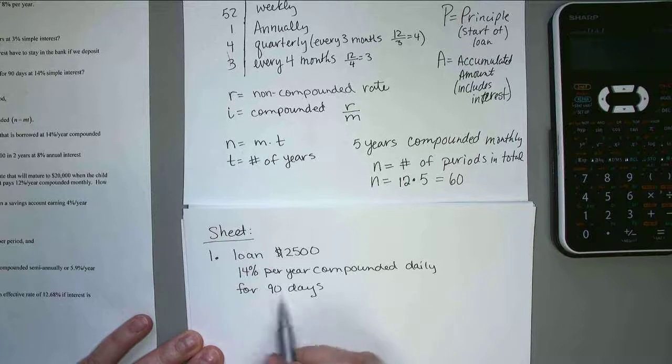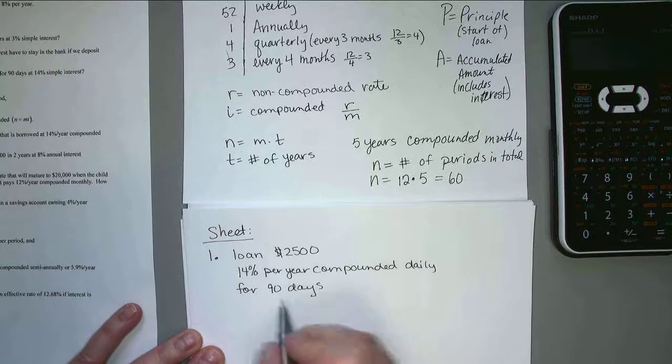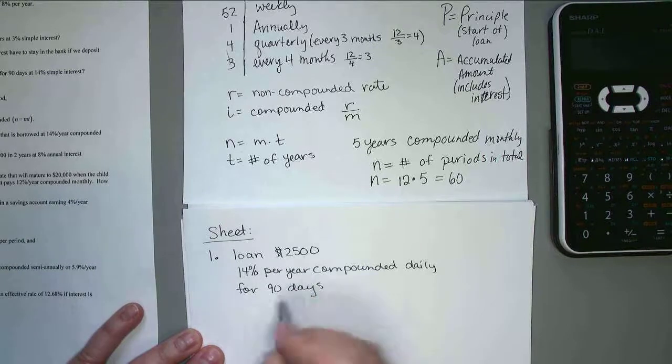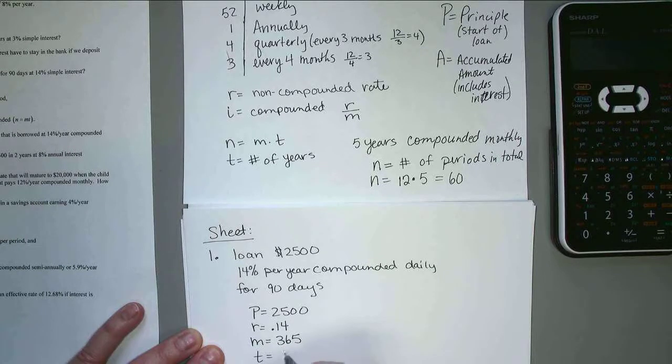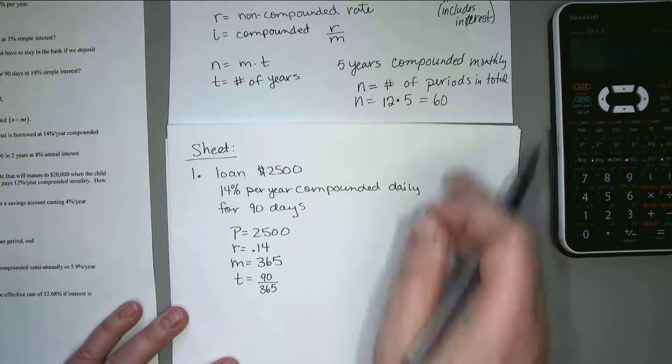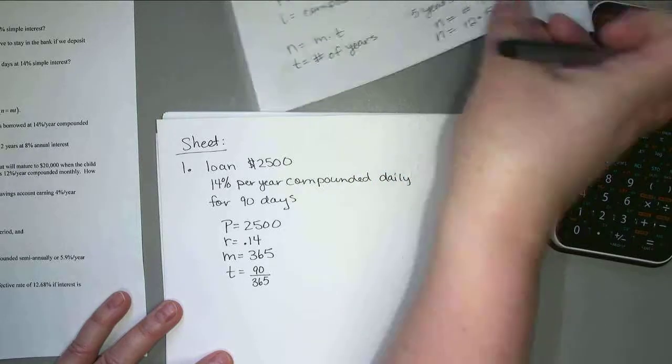So we would need to convert this to years, 14% compounded daily, and the loan amount is this. So we know that the principal of the loan, we know the interest rate that was given, it's compounded daily, that's 365 times for 90 days. That's 90 divided by 365. That's the portion of the year. So 90 days out of 365.